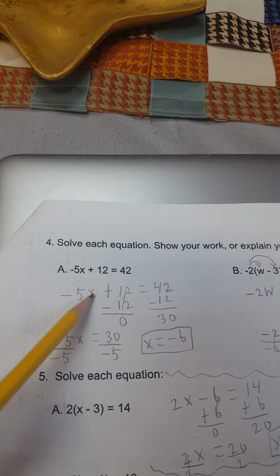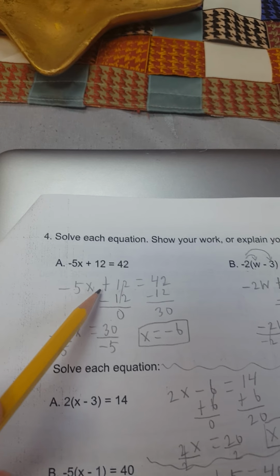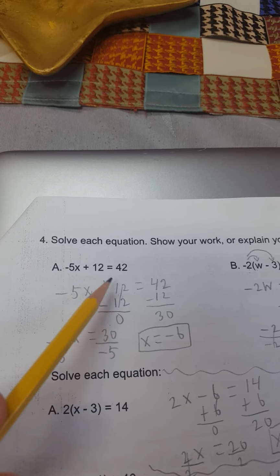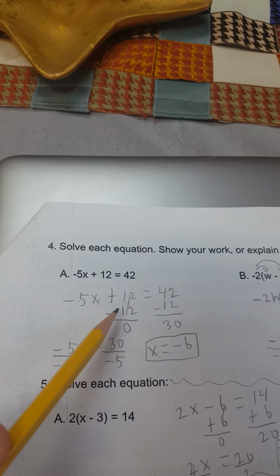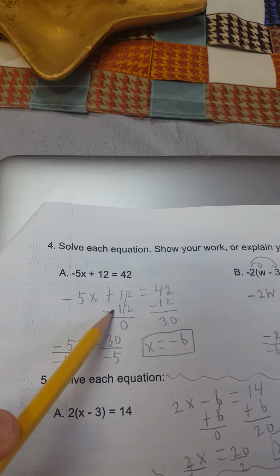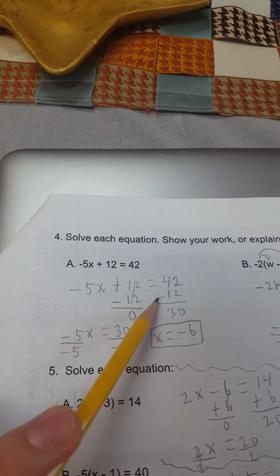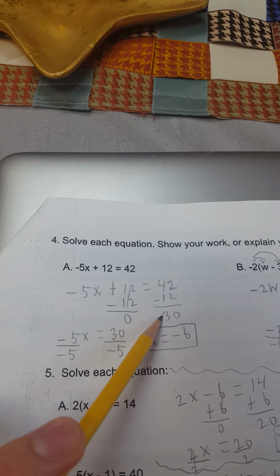So right now on the left side with negative 5x, I have that plus 12. Well, how do I get rid of a plus 12? I'm going to subtract 12, so I get 0. So those go away. Since I subtracted 12 from the left side of the equation, I have to subtract 12 from the right side to keep the balance. So 42 minus 12 gets me 30.